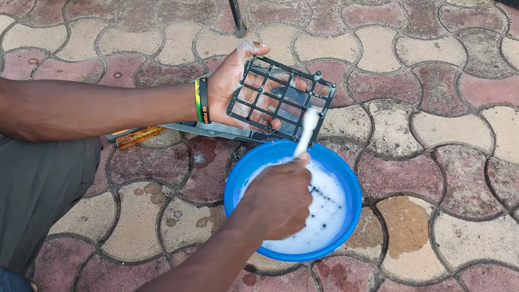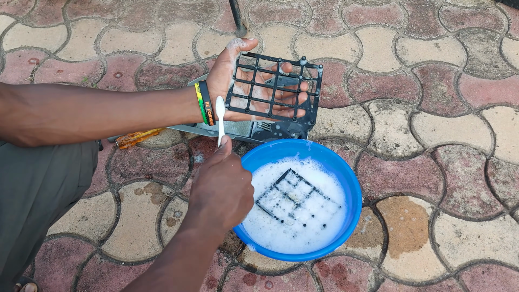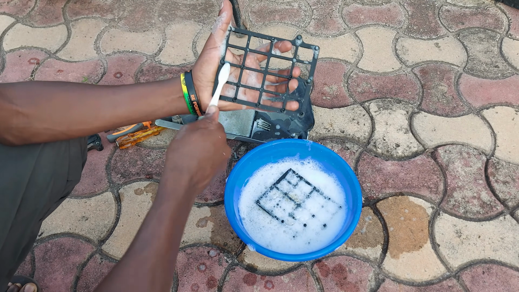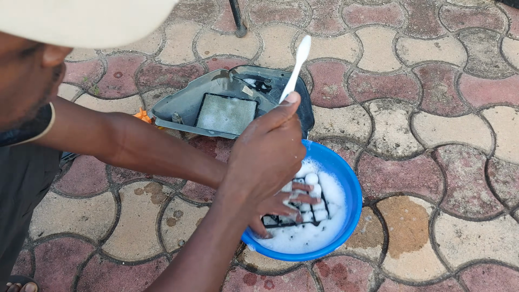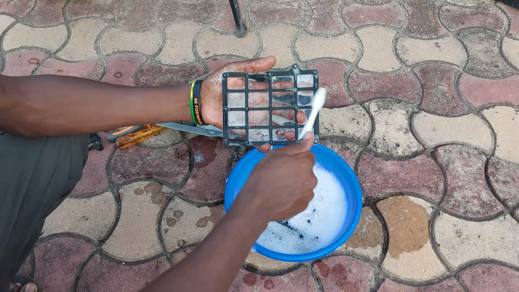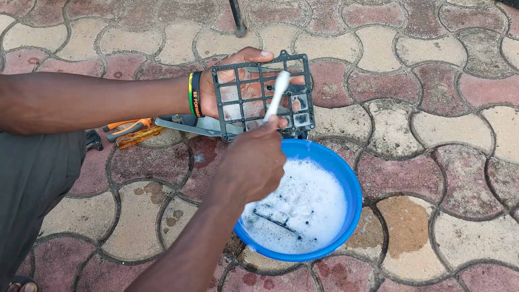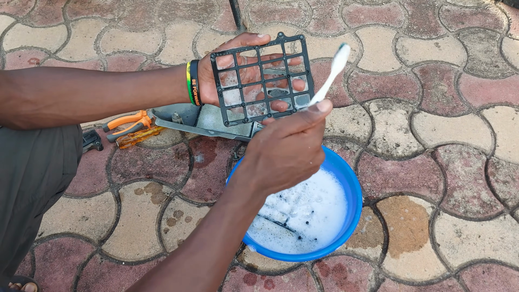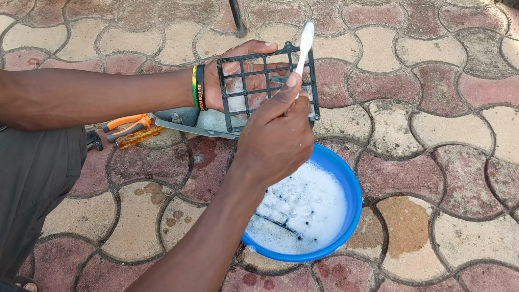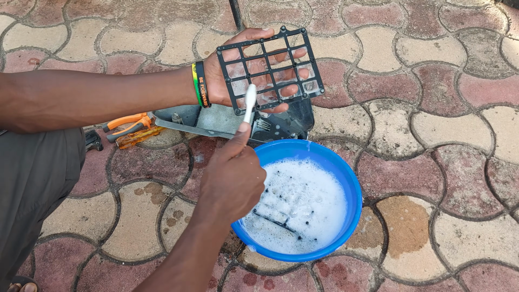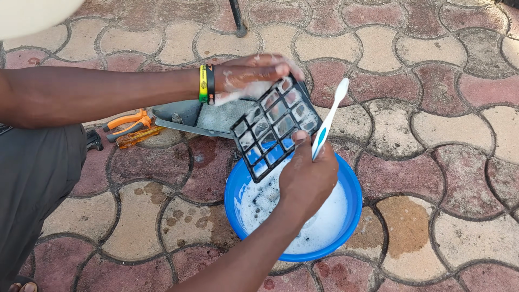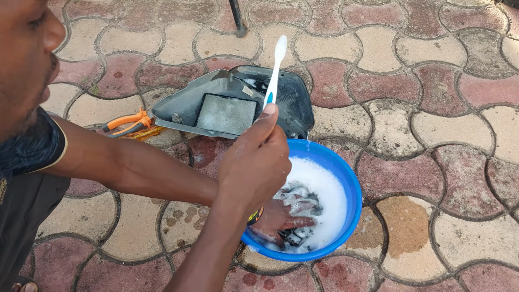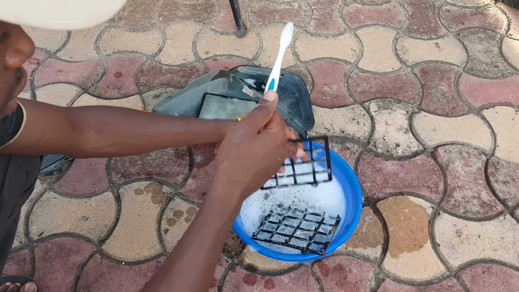I just want to make sure there is no dirt or dust remaining in here. That's why I really prefer to use the toothbrush. Also, I did another video of basic mechanical skills. I think I will upload it in a few days, before this one. That will be that video, and then it will be this one. So this one is a basic hack to make sure your air cleaner is well cleaned.